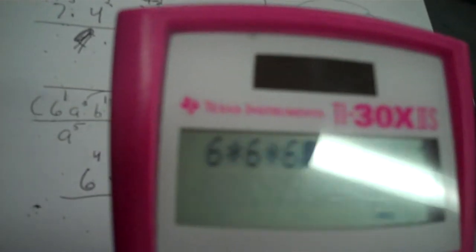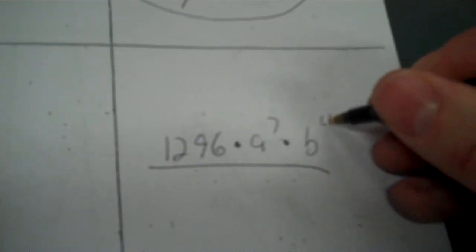So 6 to the 4th, that would be 6 times 6 times 6 times 6. That's 1,296. You can't evaluate A to the 7th, and you can't evaluate B to the 4th.